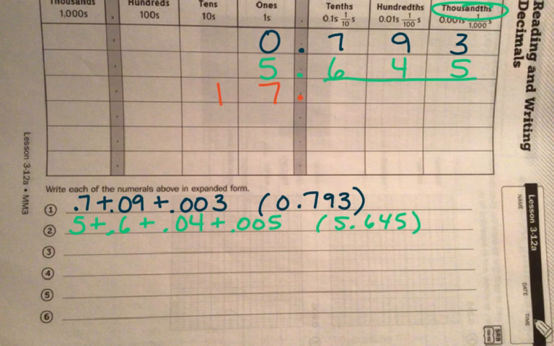All right, let's try another one. Go ahead and write what is in red. We would read it 17 and 307 thousandths. So in expanded form, we would write 10 plus 7.